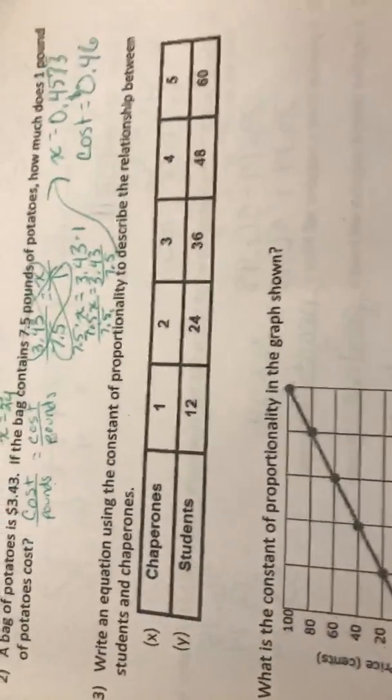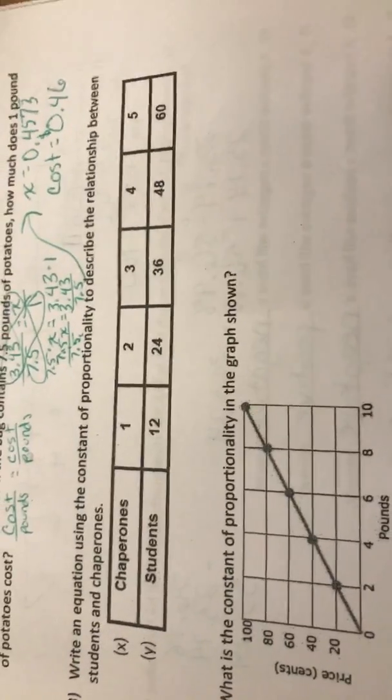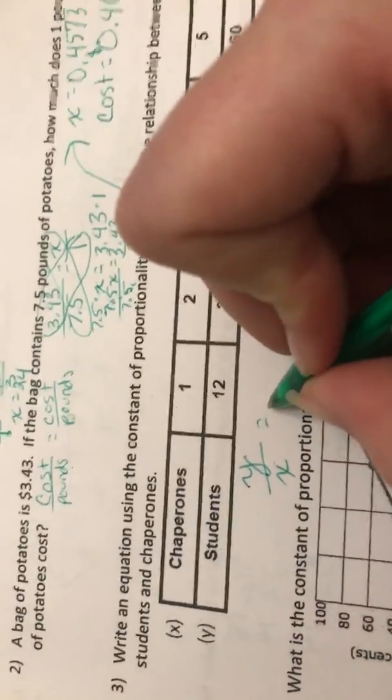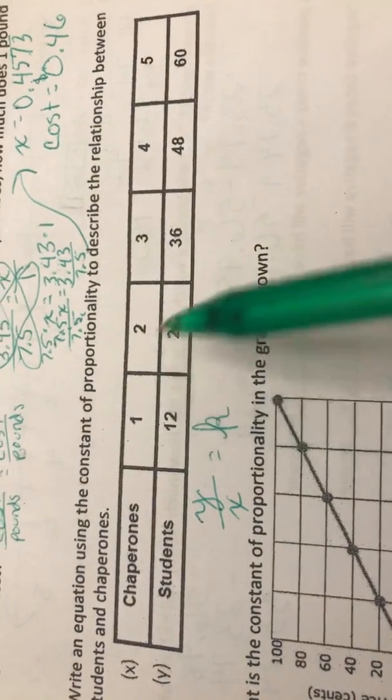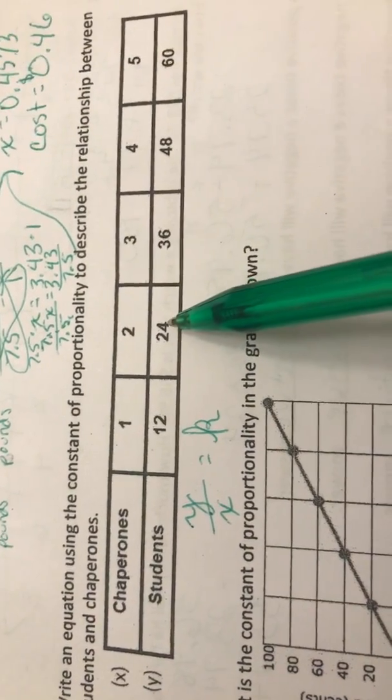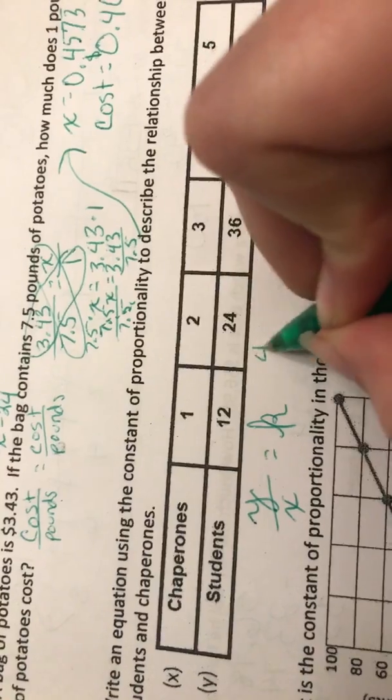And number 3, it asks us to write an equation using the constant of proportionality to describe the relationship between students and chaperones. To do that, we're going to take our y value divided by our x value. That will equal k, which is our variable for constant of proportionality. We recommend not using 1 when we do this, but we could use 24 and 2, 36 and 3, 48 and 4, or 60 and 5. I'm going to use 48 and 4.